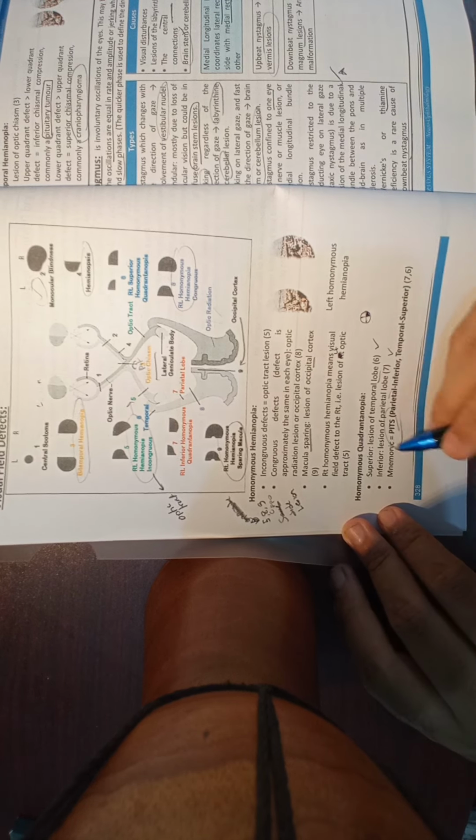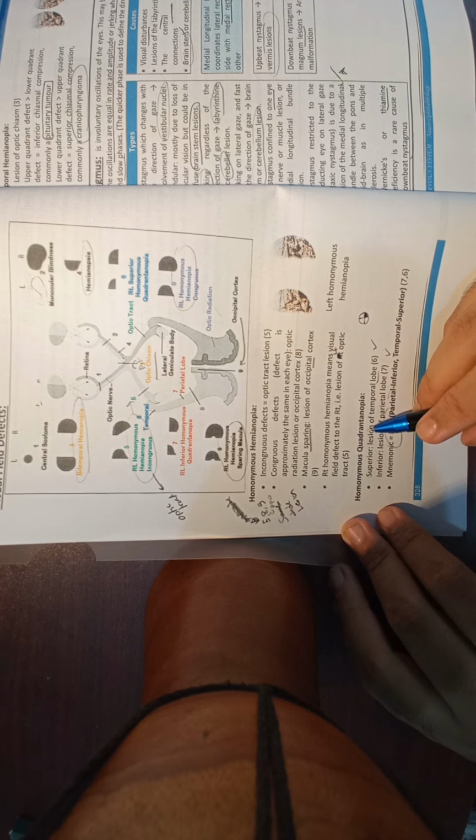All right, so next would be homonymous quadrantopia. Quadrantopia is like a quadrant, like this one is a quadrant of the circle. So when a quadrant is missing, superior homonymous quadrantopia.